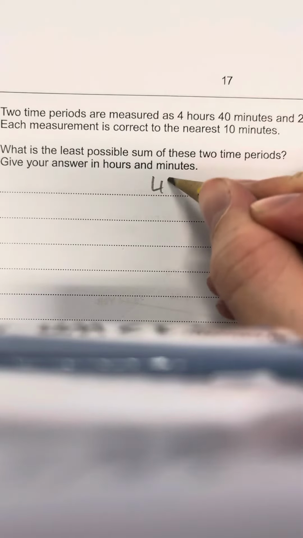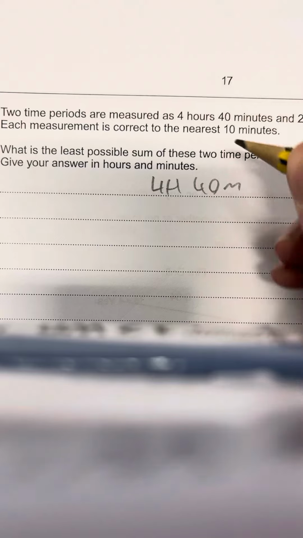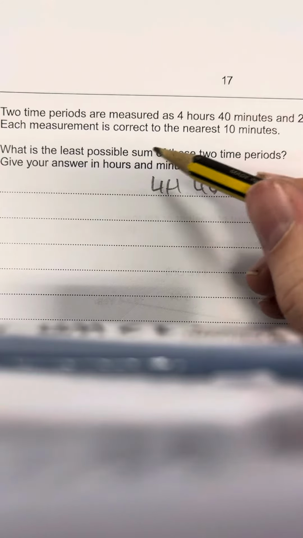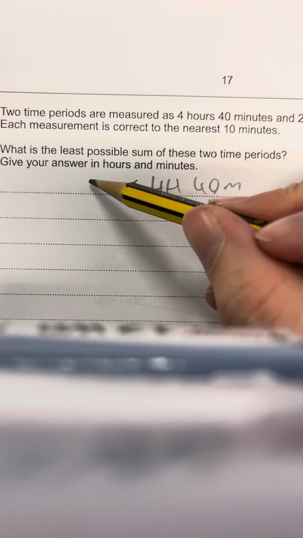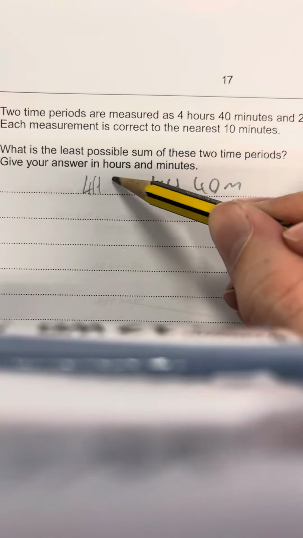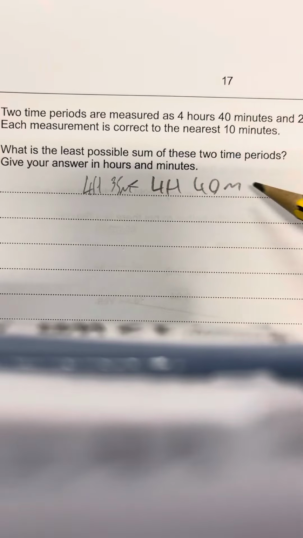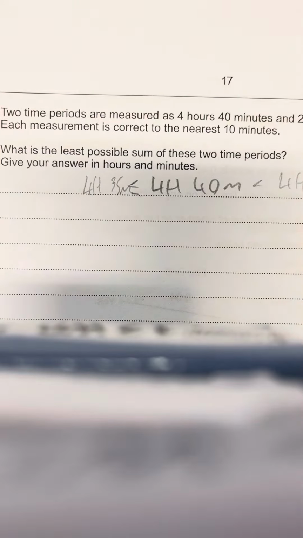So essentially, the first one is recorded to be 4 hours and 40 minutes, but the lowest it could possibly be, so it's measured to the nearest 10 minutes. So that means it could be plus or minus 5 minutes either side. So the lowest it could have been was 4 hours and 35 minutes, and the highest it could have been was 4 hours and 45 minutes. It could never actually hit 45 minutes because then that would round it up to 50, but that would be the upper and lower bounds.